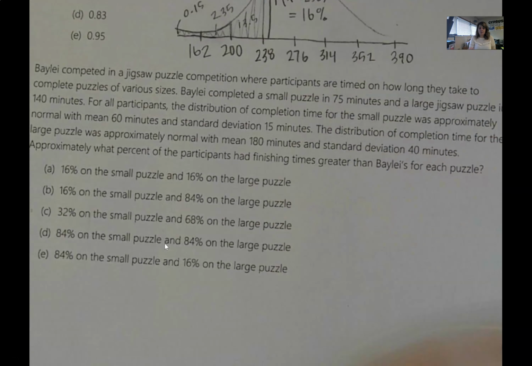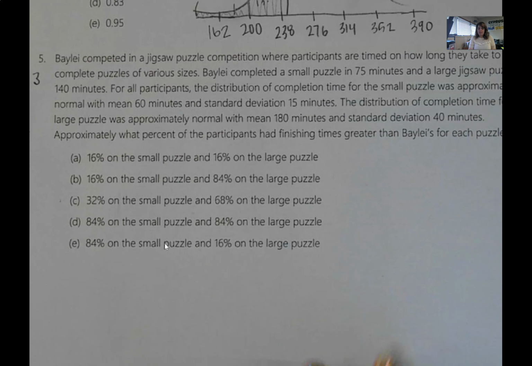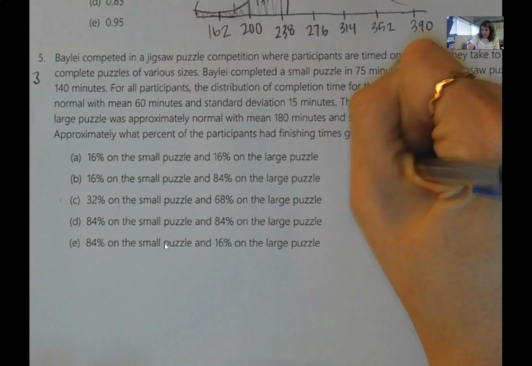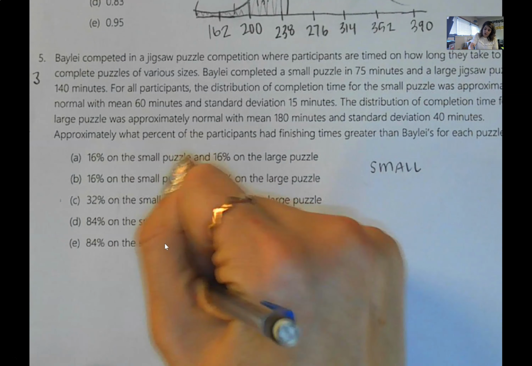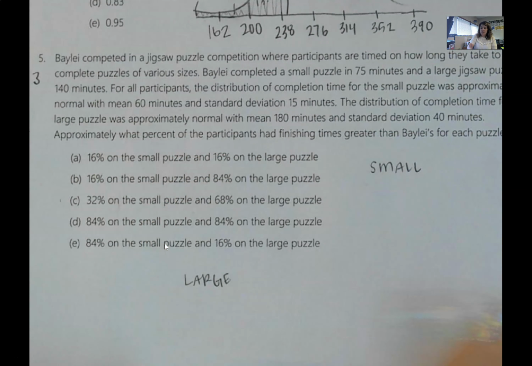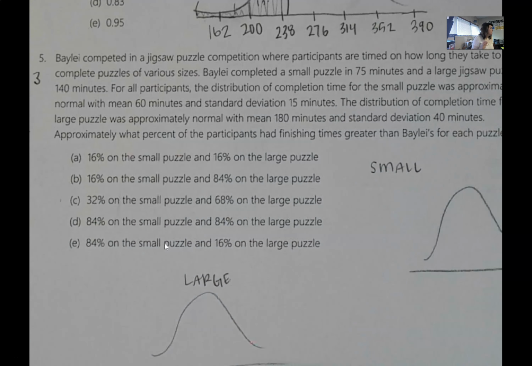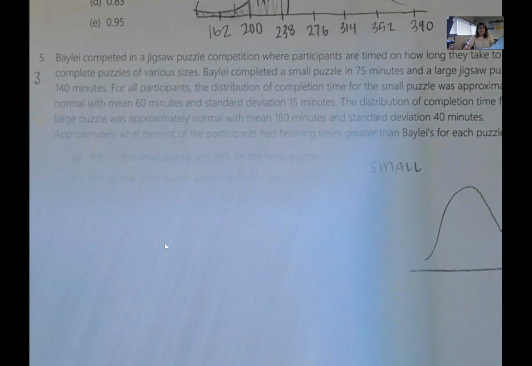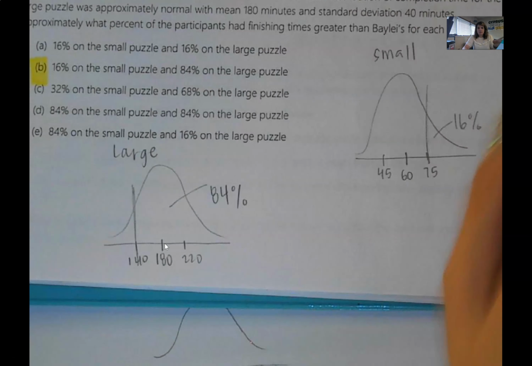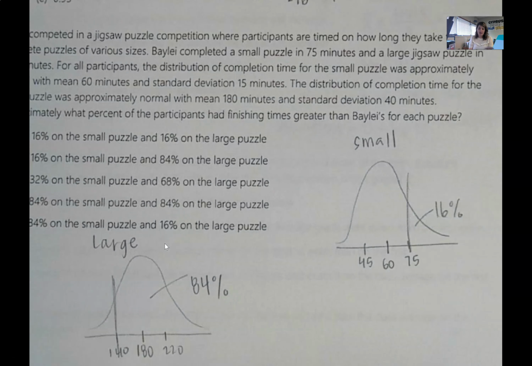Okay, this jigsaw puzzle we have seen quite a bit. It is very similar to the problem that we just did. We're going to have to draw a normal curve for the small puzzle, draw a normal curve for the large puzzle, and figure out where on those normal curves our score is. So I'm just going to pull out the key for this one because most of you did fine on this question. To save a little bit of time, I'll just pull out what I have.